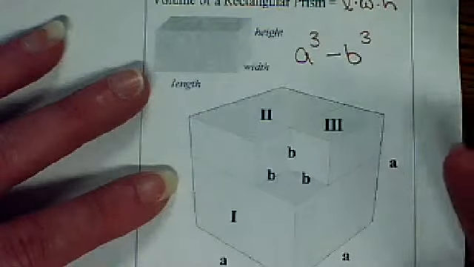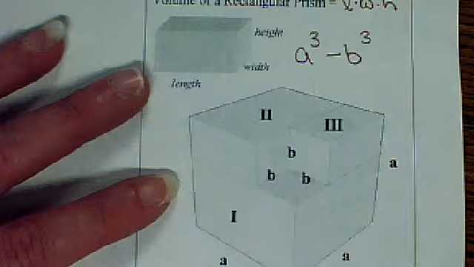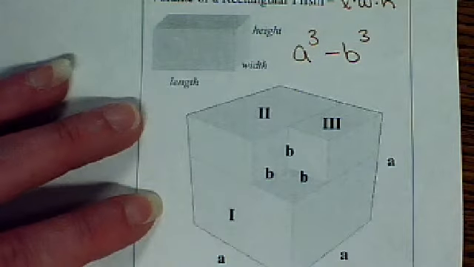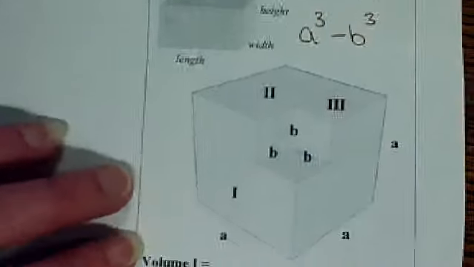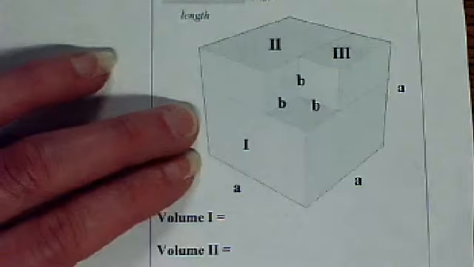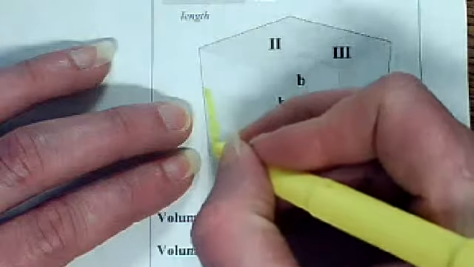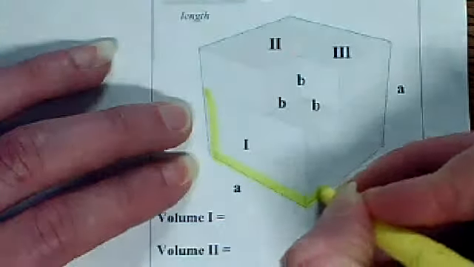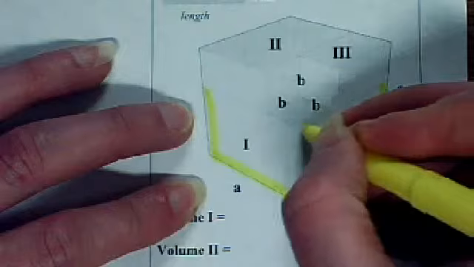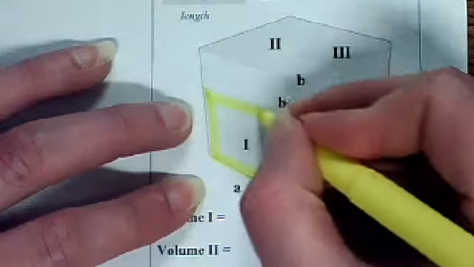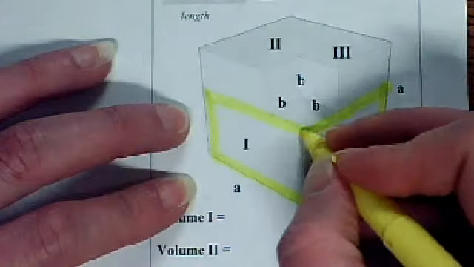Now what we want to find out is what's left when those pieces are removed. So we have this split up into three different sections. The bottom section I'm calling section 1, taking up this whole base of what's left.